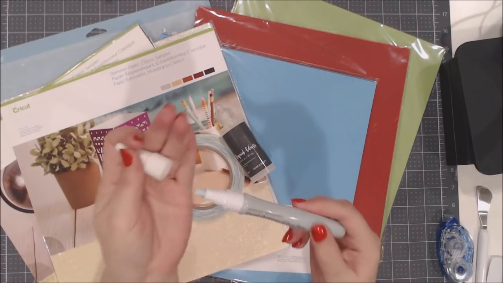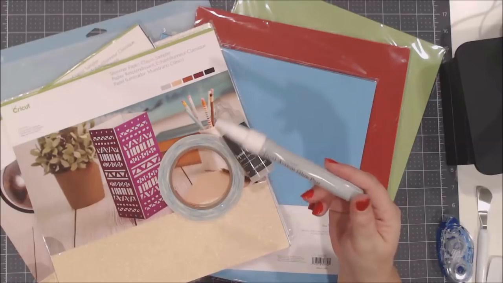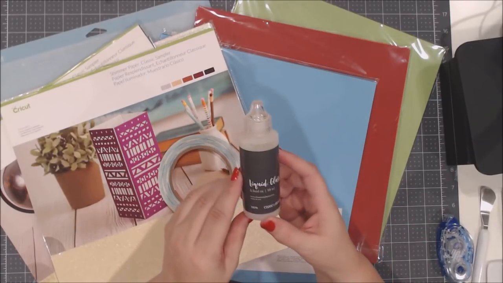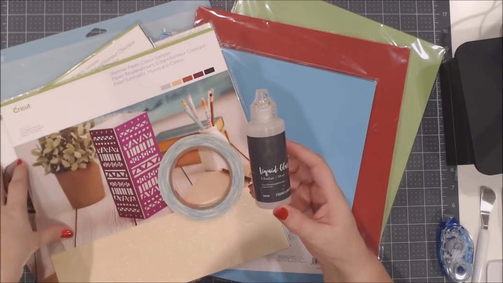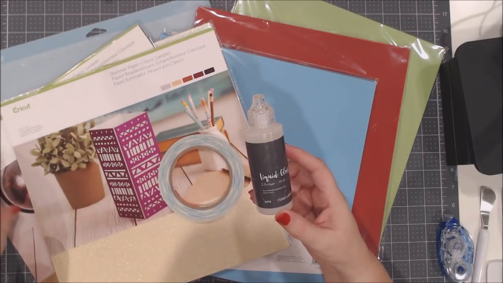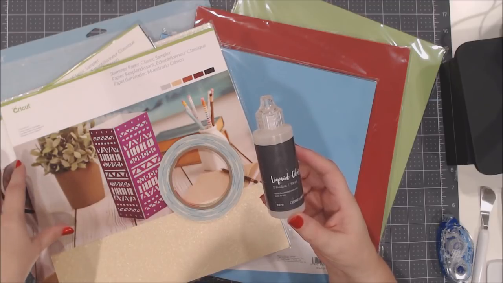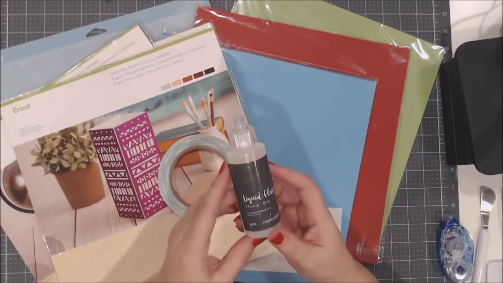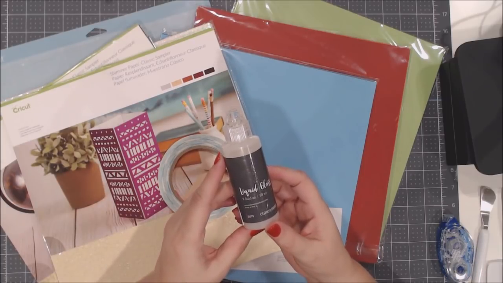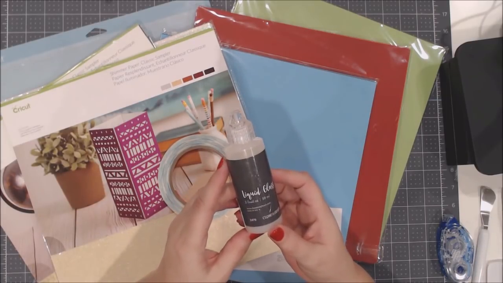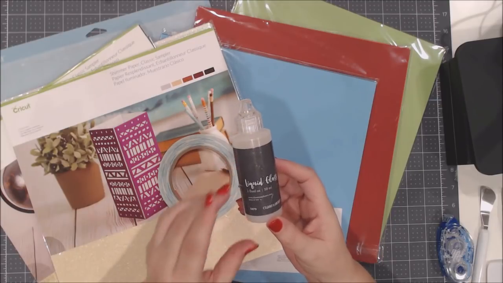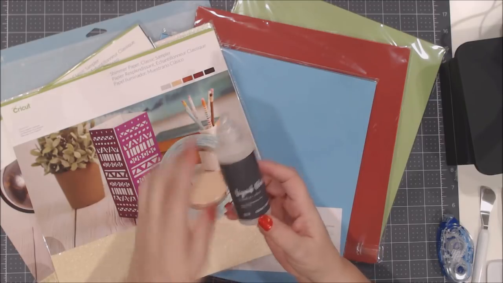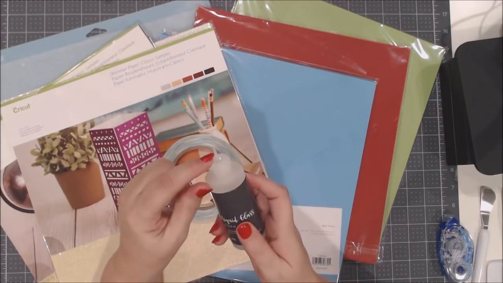Okay, so one of these, you can pick them up at the craft store, and you want to have, if you're going to be working with glitter paper, I am going to use some types of glitter paper and any specialty papers. Occasionally you will need a liquid glue instead of using your tape runner because it's not going to stick to it. So this is a liquid glass glue from Close to My Heart that I'm using. I like it because it has a nice chisel point on here.